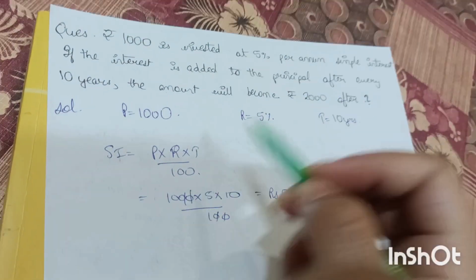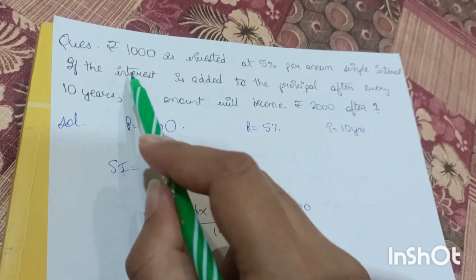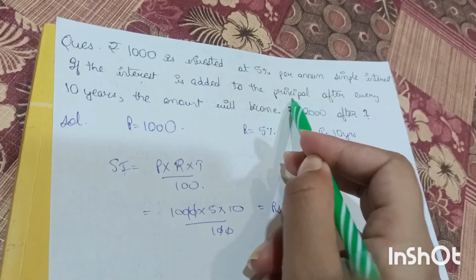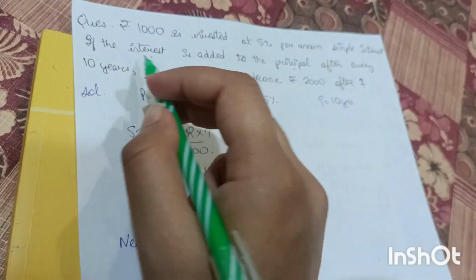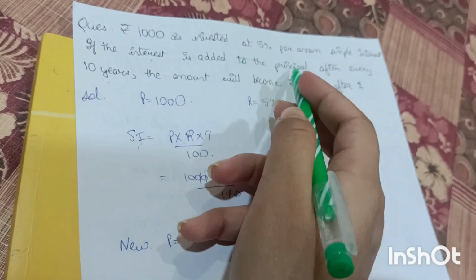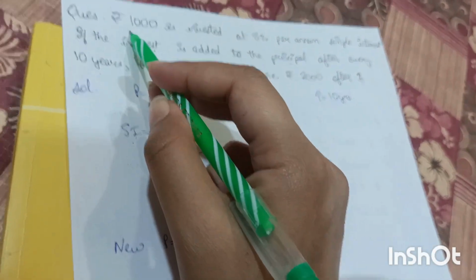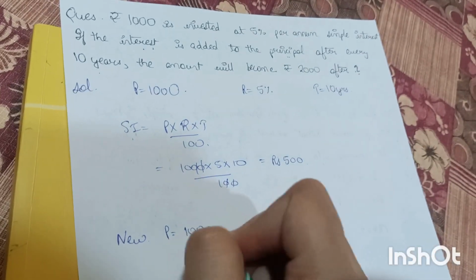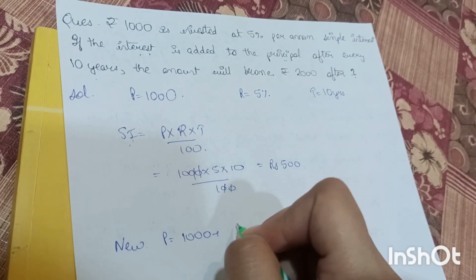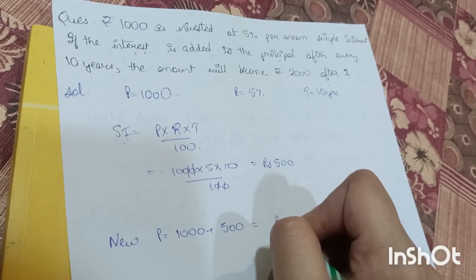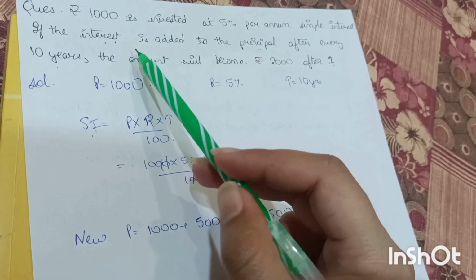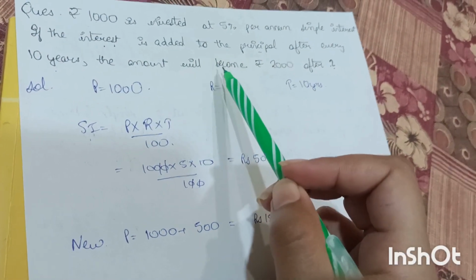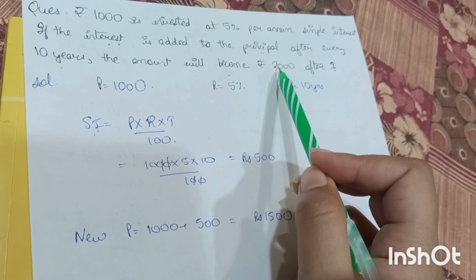Now you can see that we have to add interest to principal after every 10 years. So let's find the new principal: we have to add interest and principal. The old principal was 1000 plus SI of 500, so you will get rupees 1500. Now we have to find after how many years the amount will be rupees 2000.